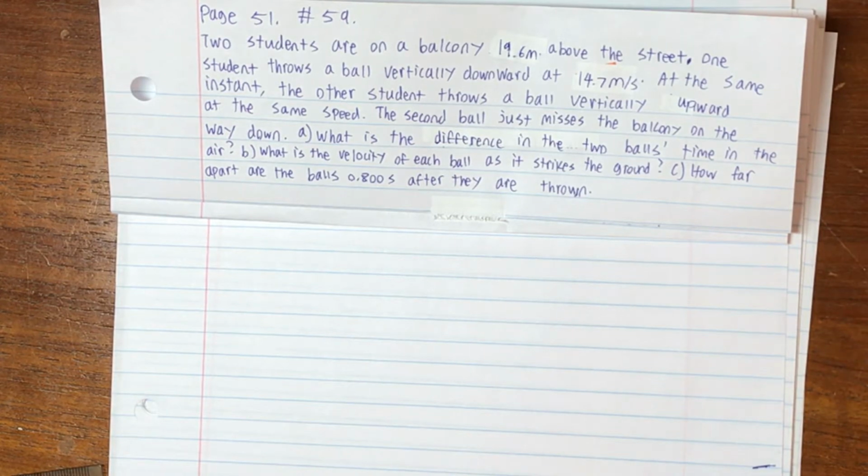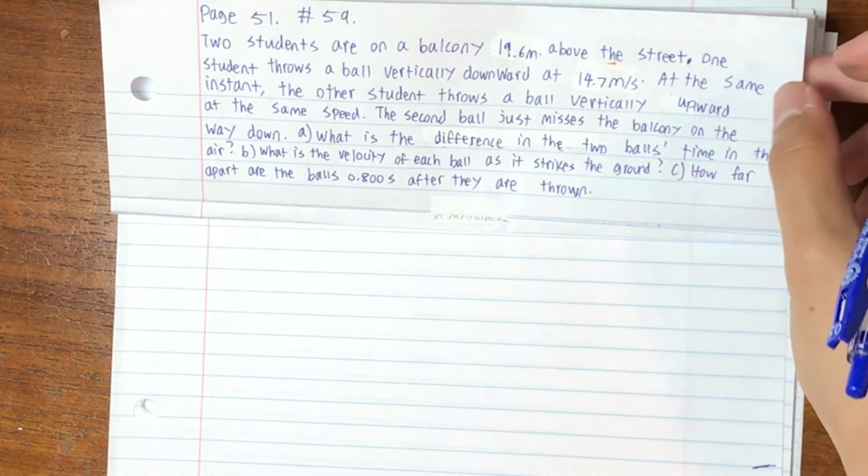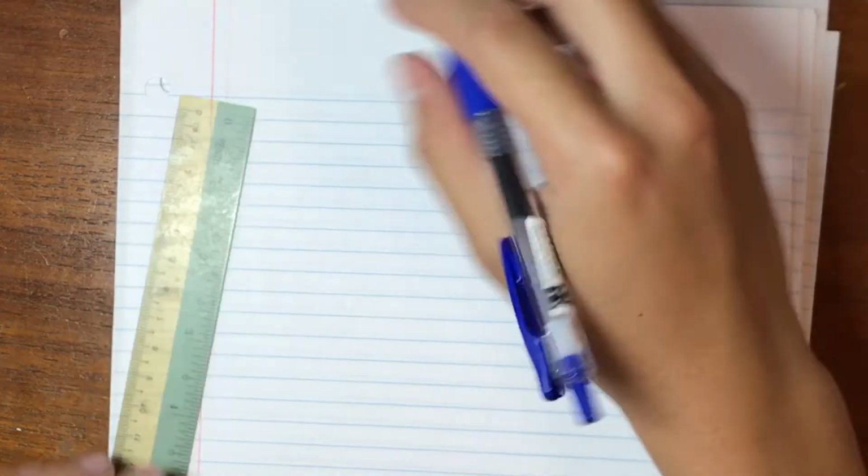A. What is the difference in the two balls' time in the air? B. What is the velocity of each ball as it strikes the ground? And C. How far apart are the balls 0.8 seconds after they are thrown? Let's start by drawing our diagram.